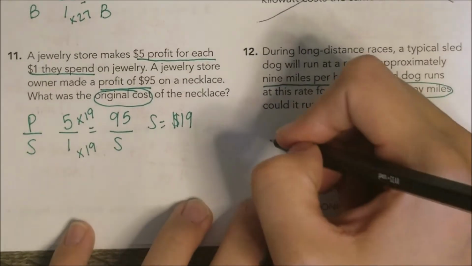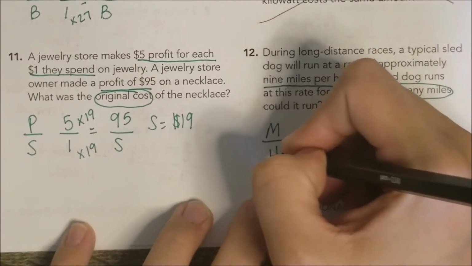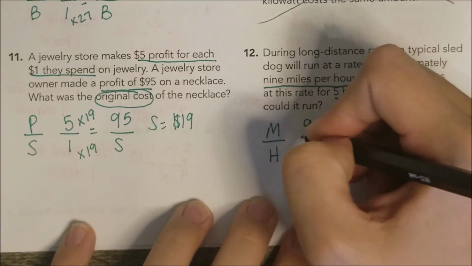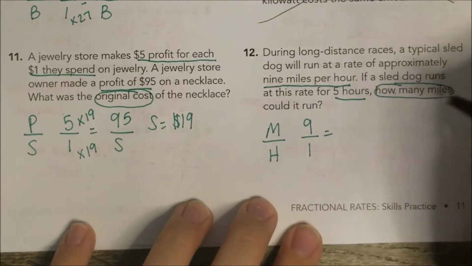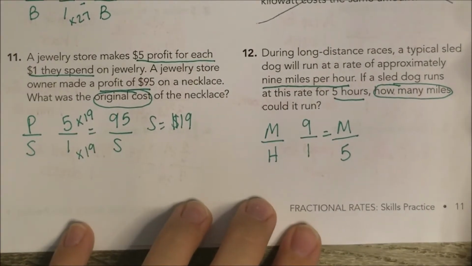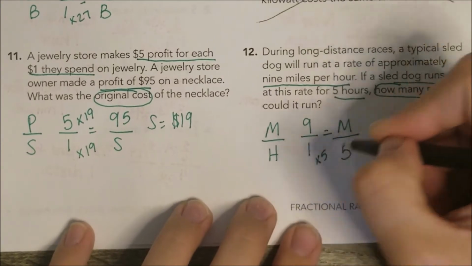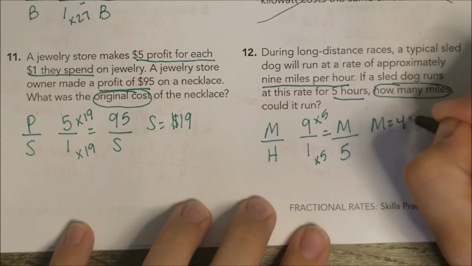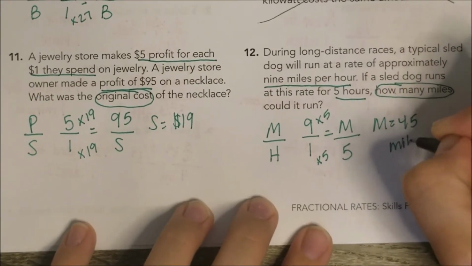So we're comparing miles to hours. So 9 miles for 1 hour equals M miles for 5 hours. 1 times 5 is 5. So 9 times 5 is 45 miles.